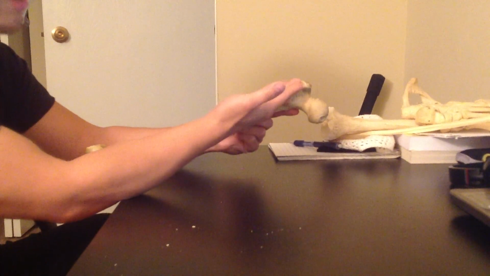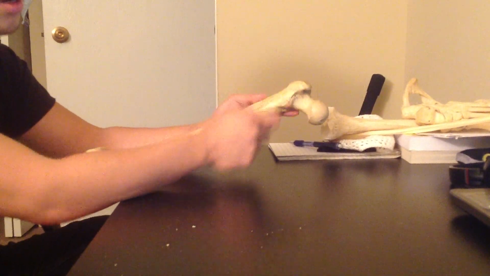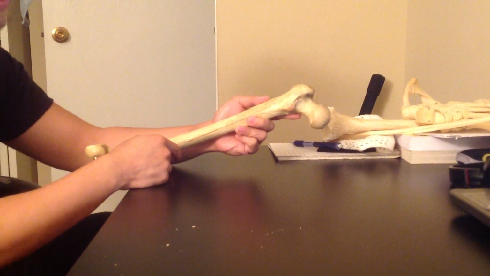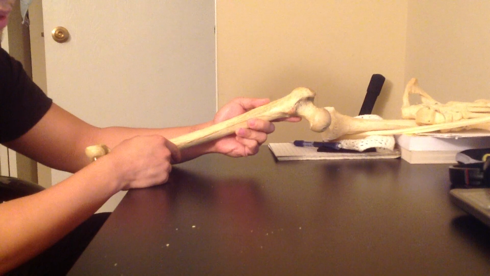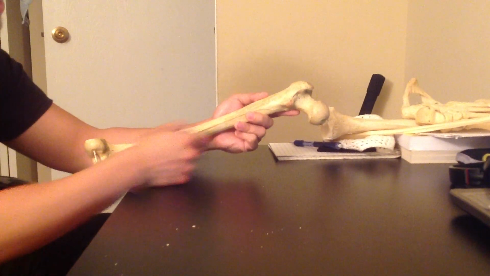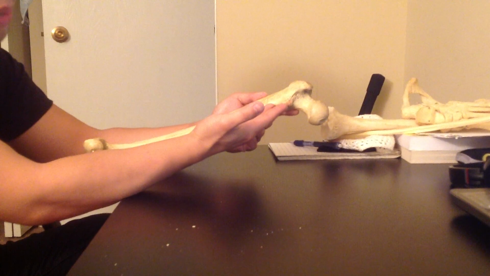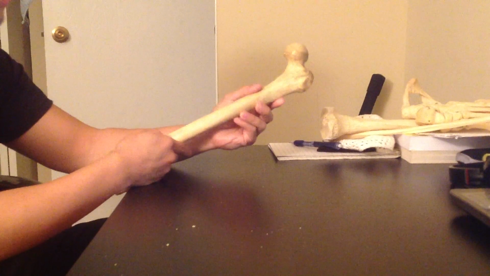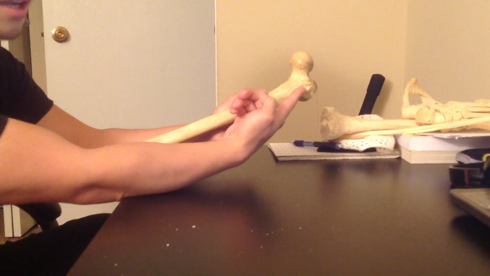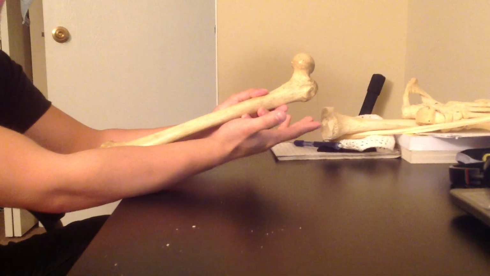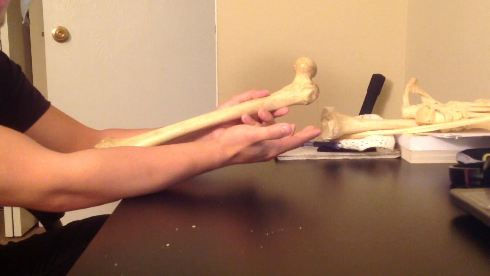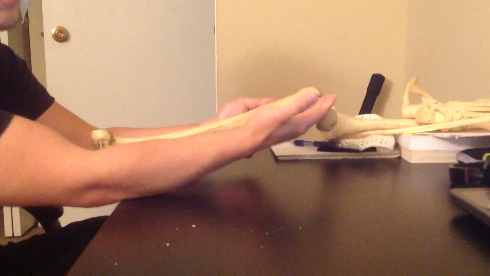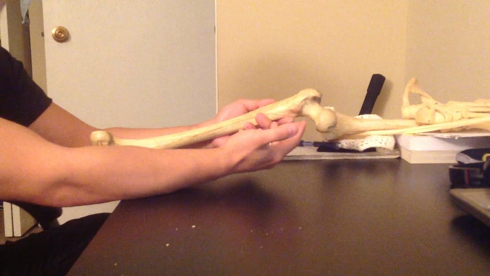You've got your greater trochanter, which is this big guy right up here, and that's the attachment of the gluteus minimus and medius, the piriformis, the obturator internus and externus, the gemelli, and quadratus femoris muscles. Then you've got your lesser trochanter, much smaller, attachment of your iliopsoas muscle. On your anterior aspect, you have your intertrochanteric line, which is important because it's the lateral most attachment of the hip joint capsule. Everyone knows that. On the posterior portion, you have your intertrochanteric crest, which is between the two trochanters.